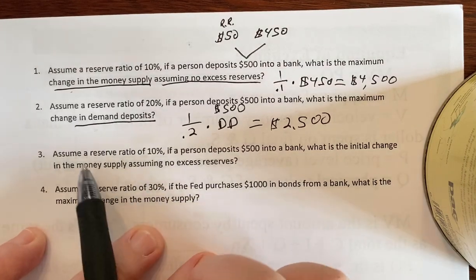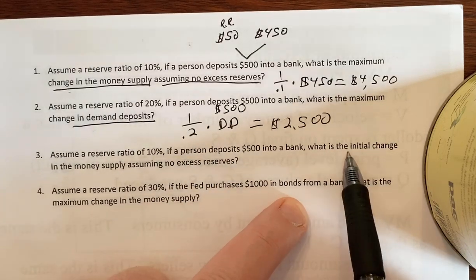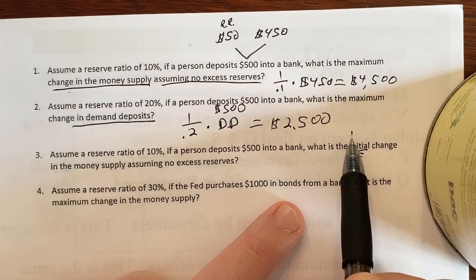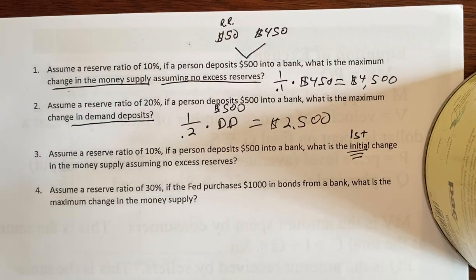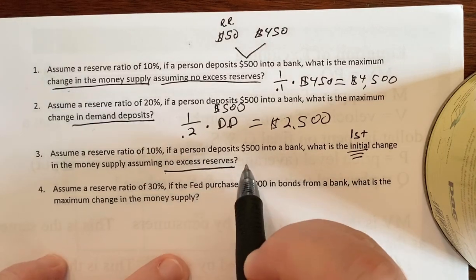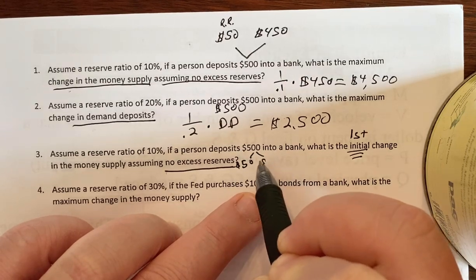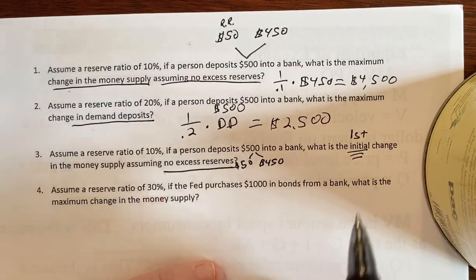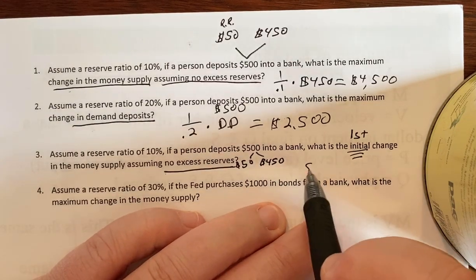Let's do this. Assume a reserve ratio is 10%. If a person deposits $500 into a bank, what is, and this is key right here, the initial, first change in the money supply, assuming no excess reserves? So what's the first increase in the amount of loans from the $500 deposit? Well, we know 50 goes toward required, and 450 goes toward excess reserves. So the first change in the money supply, assuming no excess reserves, is going to be 450.